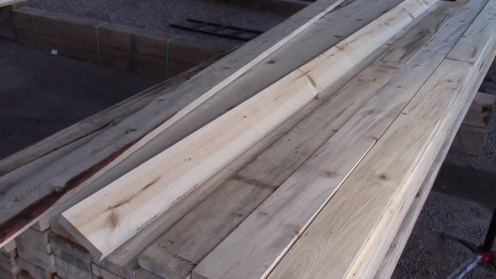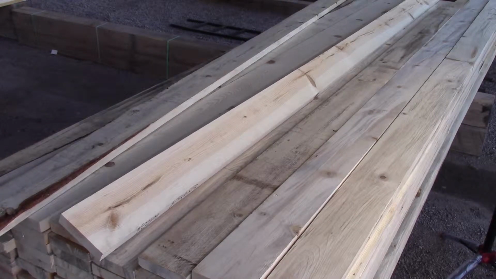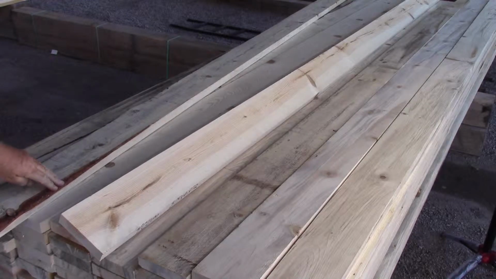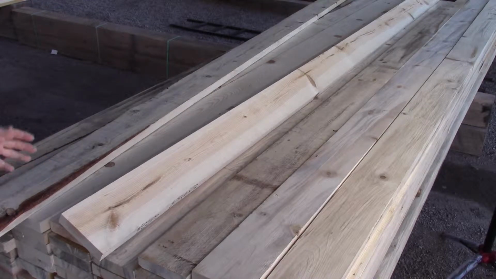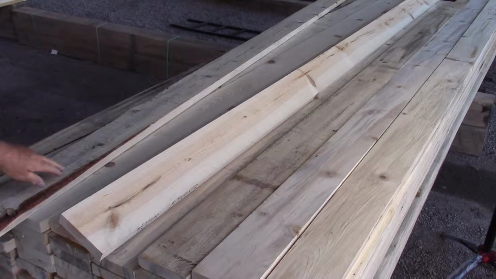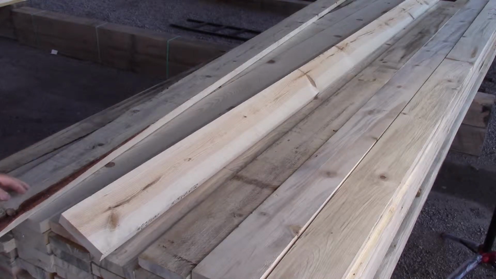Wane is the absence of wood on the corner of a piece of wood, normally because of bark, because we're cutting rectangles out of circles basically on a sawmill. So we end up with a round part of the log or the lumber here, which is the outside of the log. So we're limited on how much of that we can take on a piece of wood.